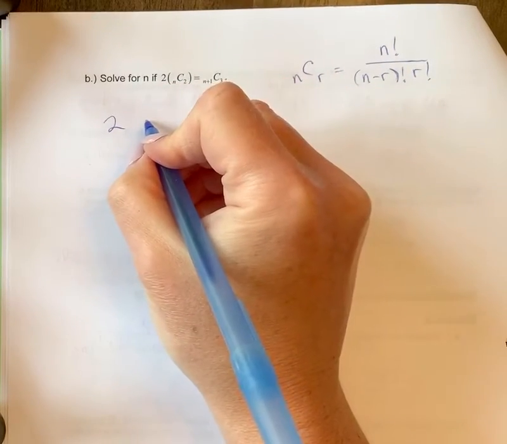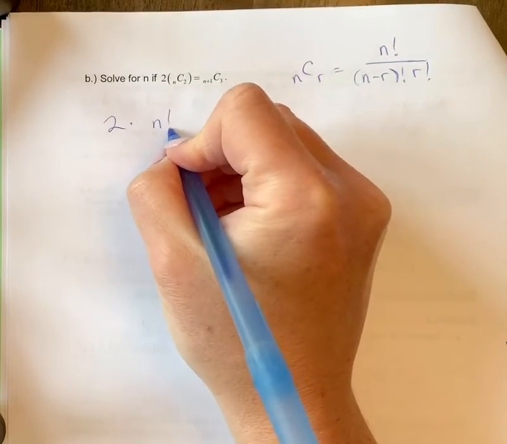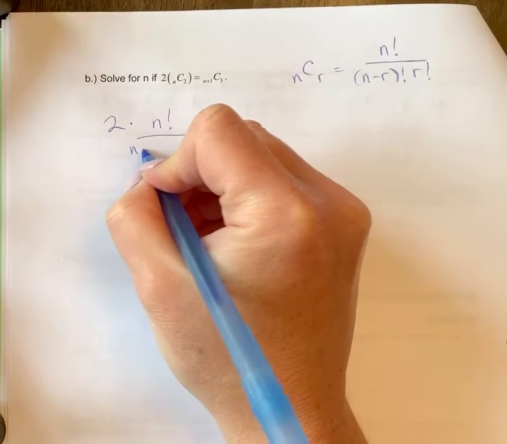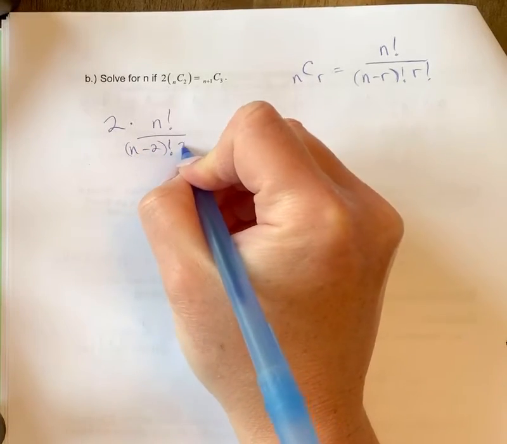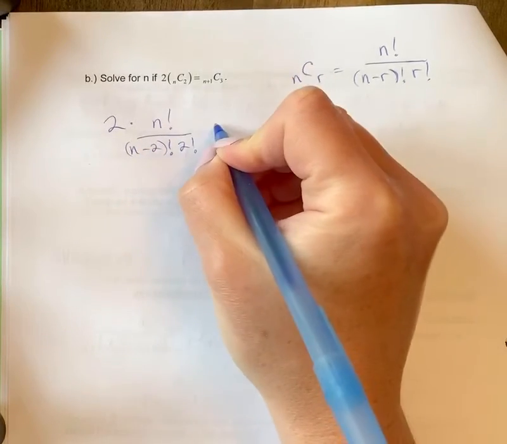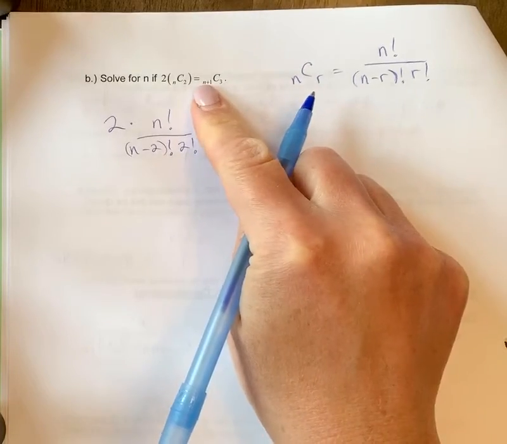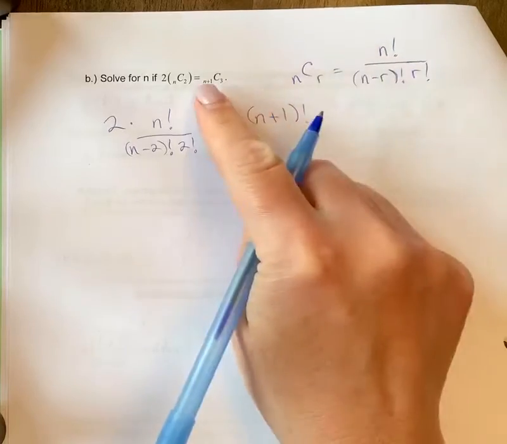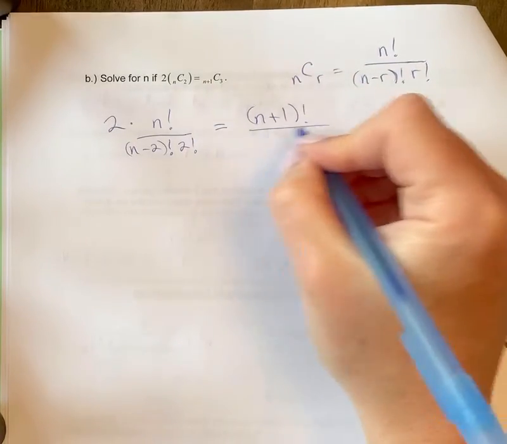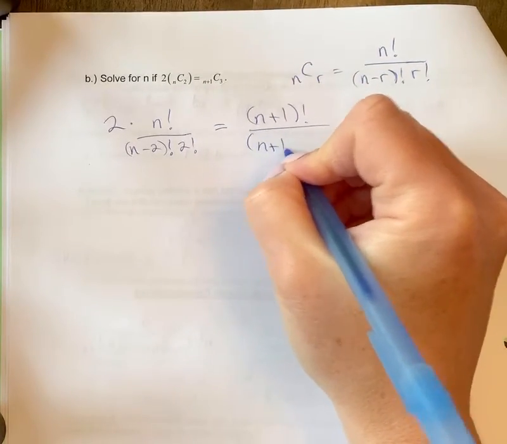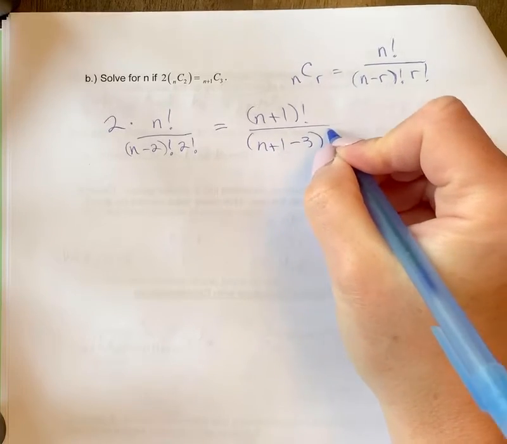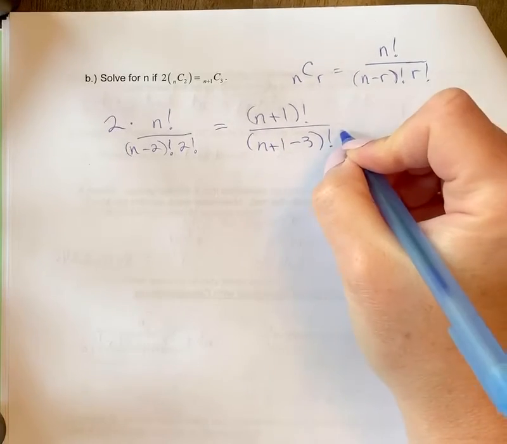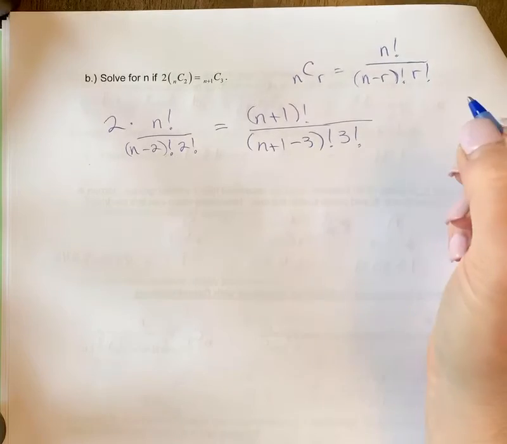So we're going to have 2 times n factorial over (n minus 2) factorial times 2 factorial, and then equals, so on this side our n is n plus 1. So we're using our formula again, n minus r, so you're going to have (n plus 1 minus 3) factorial, and then r factorial, so 3 factorial again.